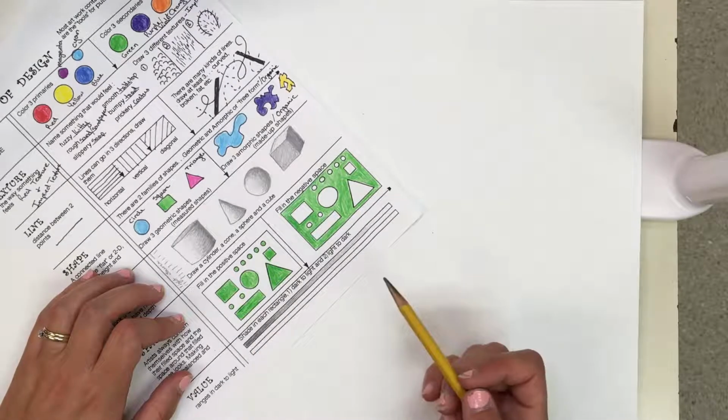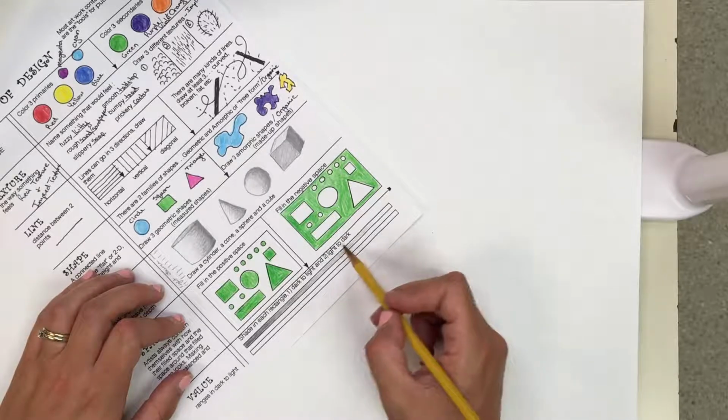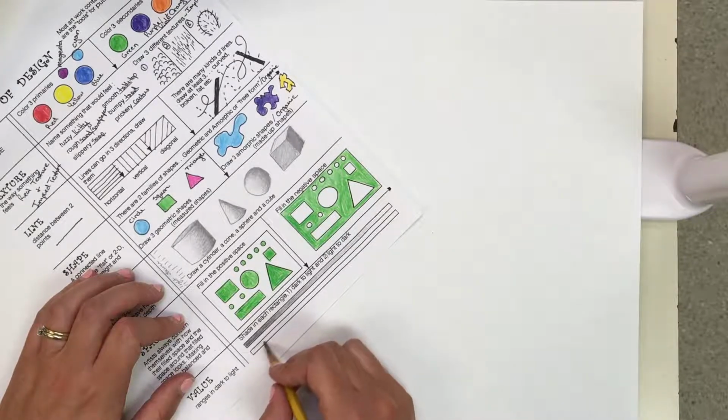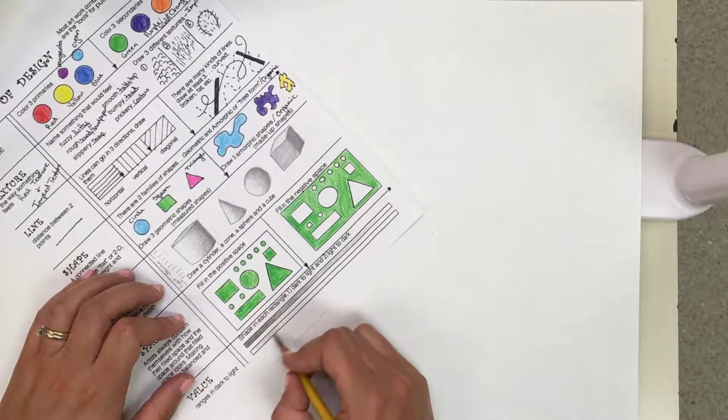Okay, I can also, by the way, do the reverse. So let's go from light to dark this time. So we're going to start with just the white of the paper, absolutely lightest pencil pressure I can make.